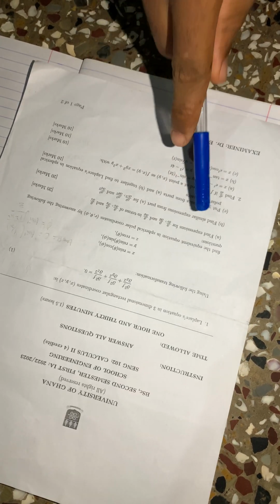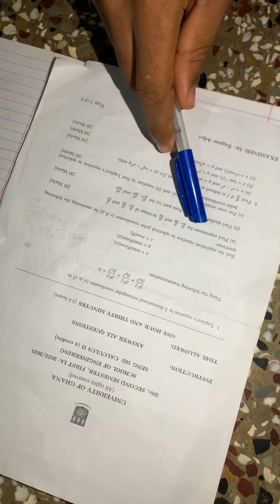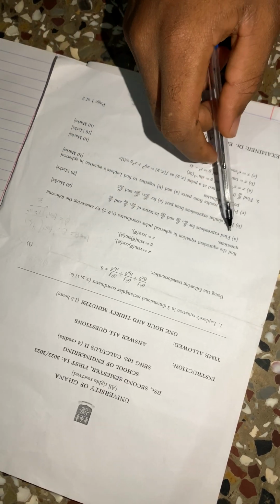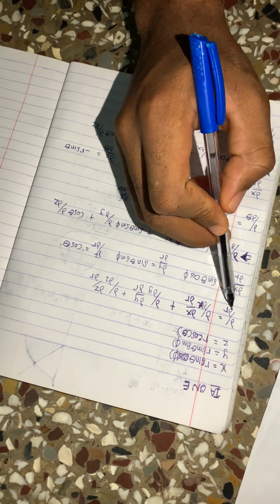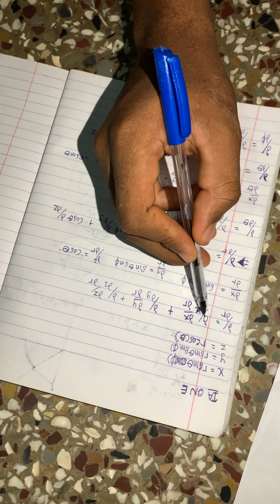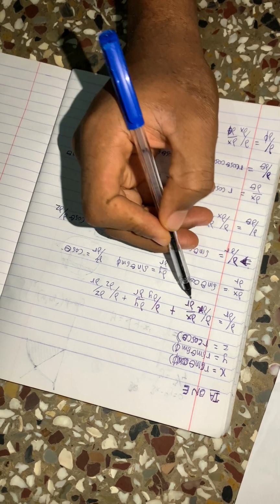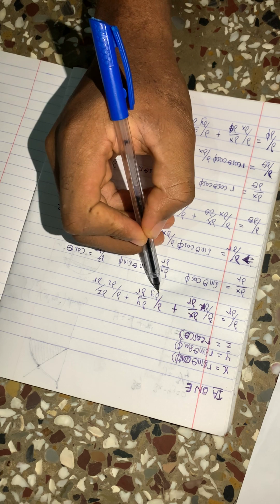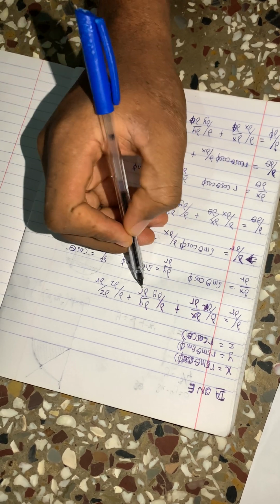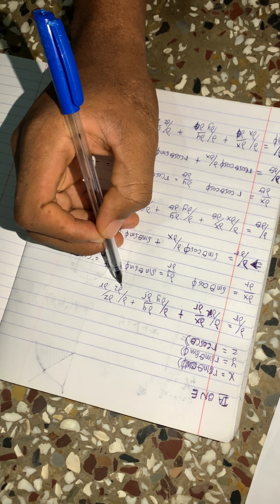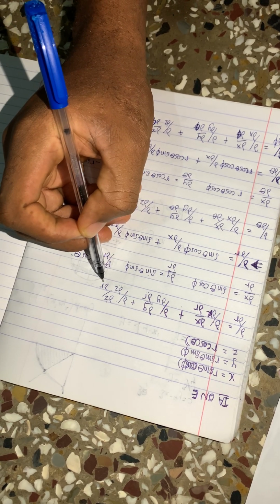So basically, when you are given this question, make sure you focus on what the question is asking you. Okay, focus on the question. He said we should find an expression for partial r in terms of partial x, partial y, and partial z. When you do that, partial r will be equal to partial x, partial r, plus partial y, partial r, plus partial z, partial r.